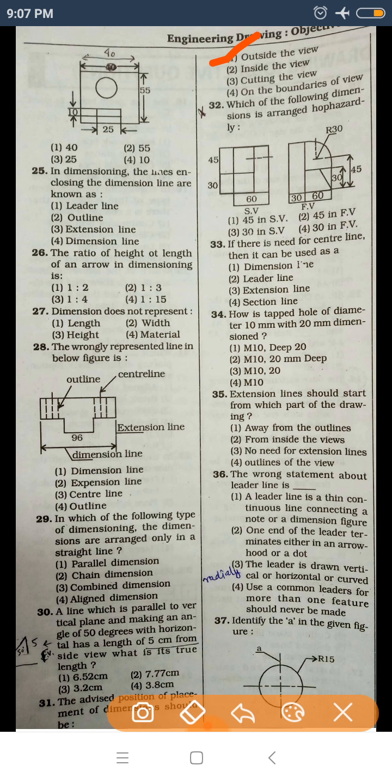This question is wrong. If there is need for center line, then it can be used as an extension line. How is a tapped hole of diameter 10 mm and 20 mm depth dimensioned? It is represented as M10 deep 20. Extension lines should start from which part of the drawing? Outlines of the view.